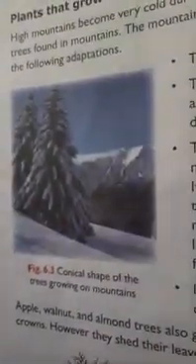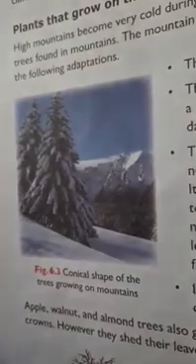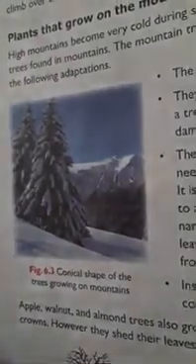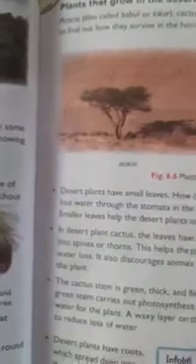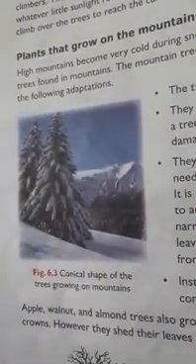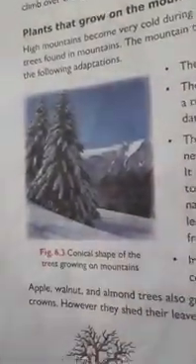When it gets snowfall, the snow slides away from this conical shape. If a tree has a round crown or a different shape, like trees you can see in other regions, then snowfall will deposit all over the tree, but because of its conical shape the snow slides down. Okay, this is the adaptation.